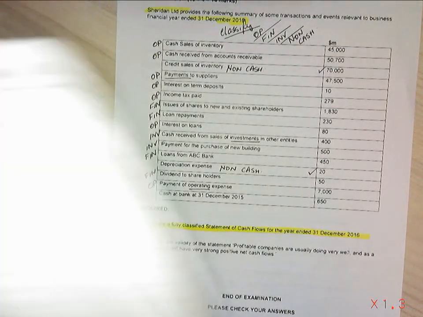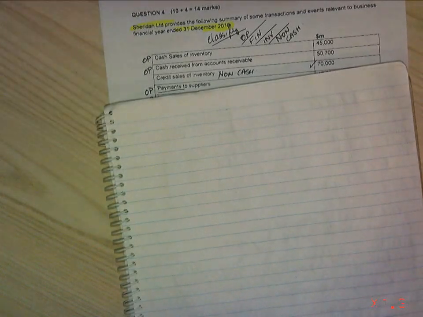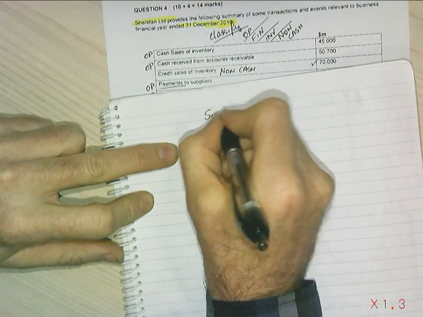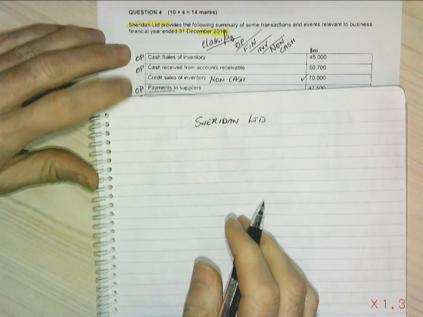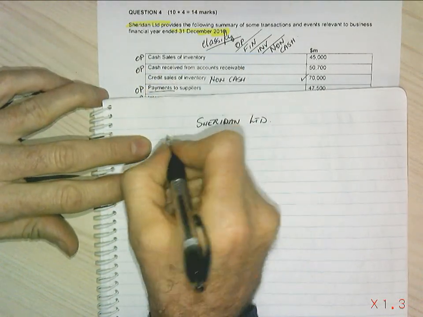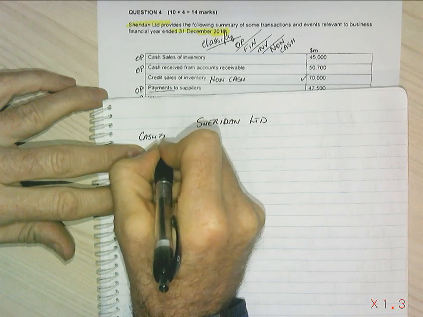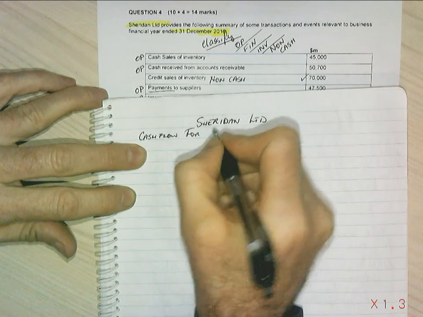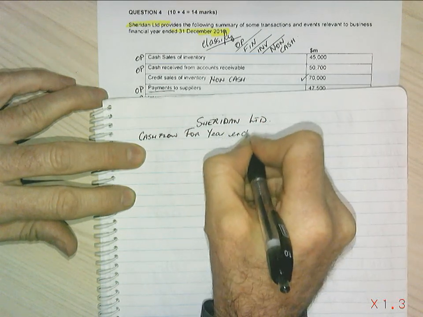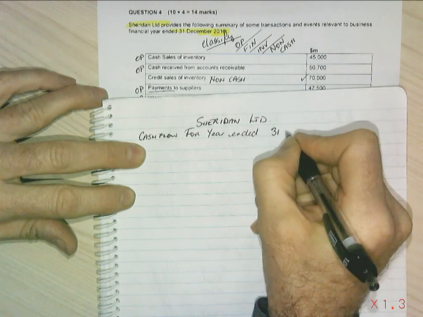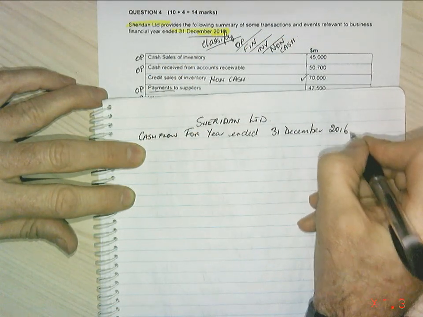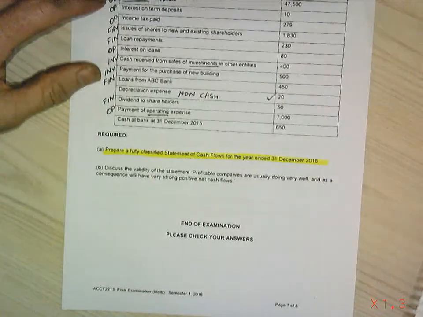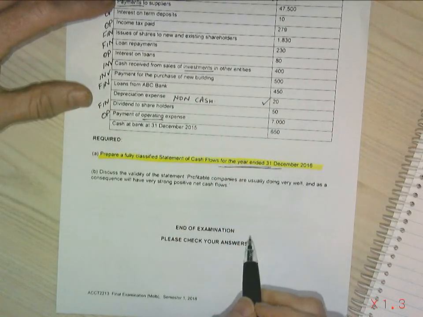What's the first thing we do when we're preparing a cash flow statement? Heading, yes. Titles. So, Sheridan Limited. And what is it for the cash flow statement? For year ended 31st of December 2016. Now, if you're not sure, it tells you in the question: prepare a cash flow statement for the year ended. So that becomes part of your heading.